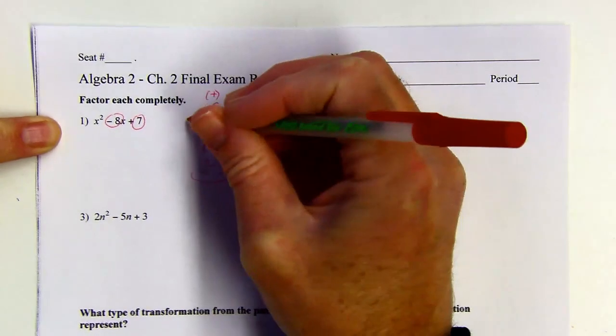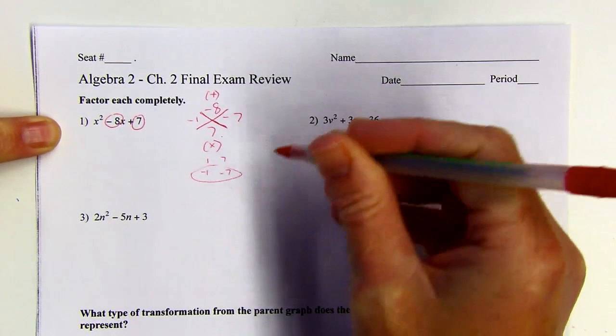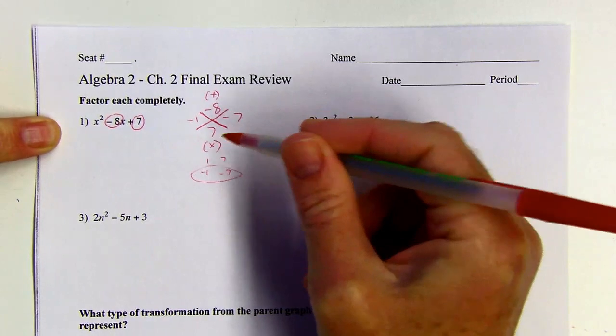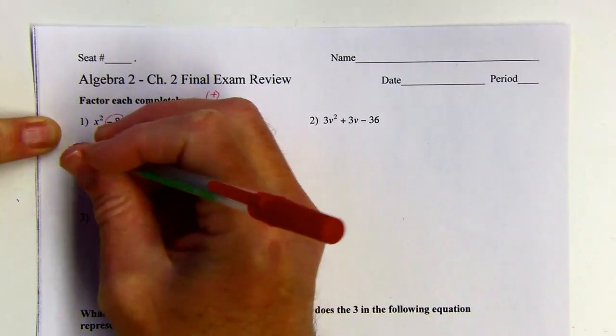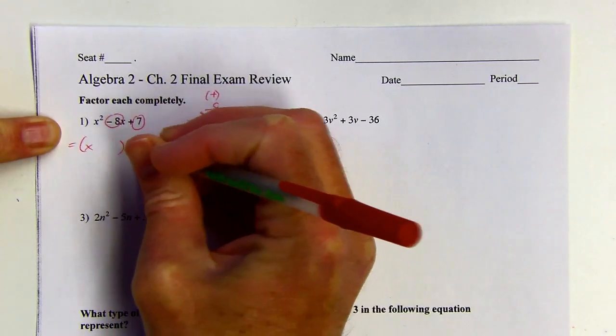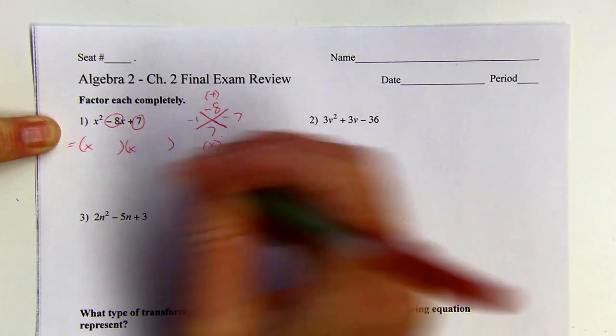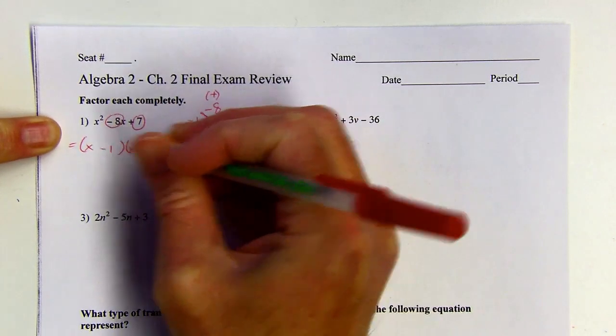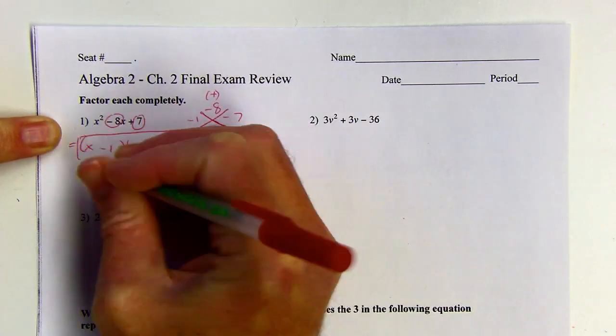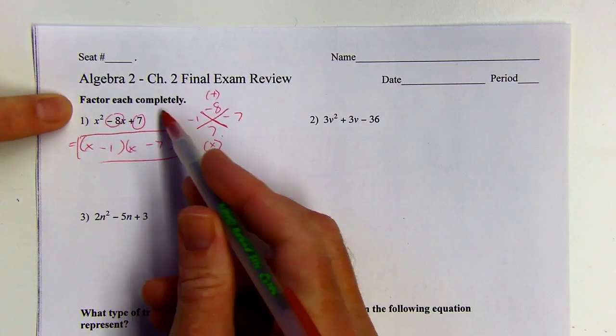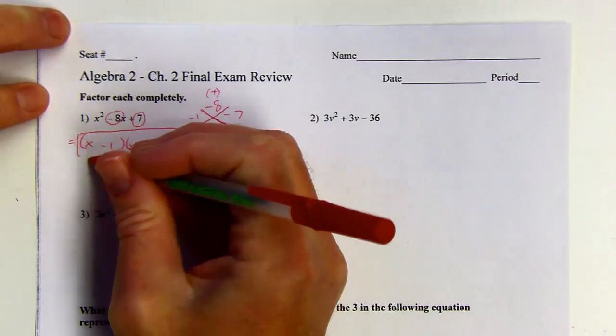So that's the numbers I'm going to put on the left and the right of my diamond. And you could switch the order of them. It doesn't matter what order. But what that does is it tells you what goes in the back of these parentheses. So I should have a -1 and a -7. And there's my answer. And you could try multiplying it together. You could FOIL it, and you should end up with the trinomial you started with.